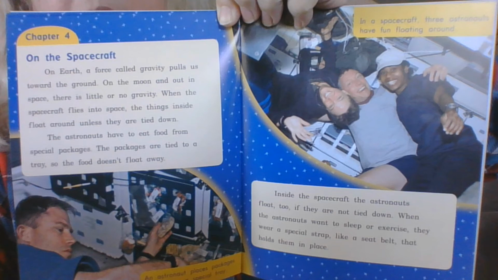On Earth, a force called gravity pulls us toward the ground. On the moon and out in space, there is little or no gravity. When the spacecraft flies into space, the things inside float around unless they are tied down. The astronauts have to eat food from special packages. The packages are tied to a tray so the food doesn't float away.